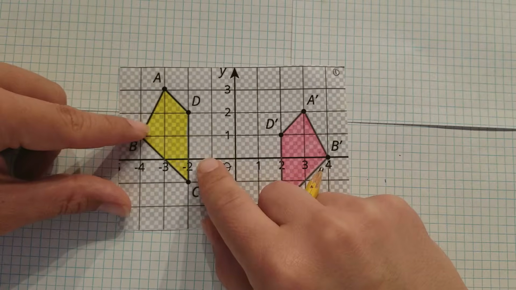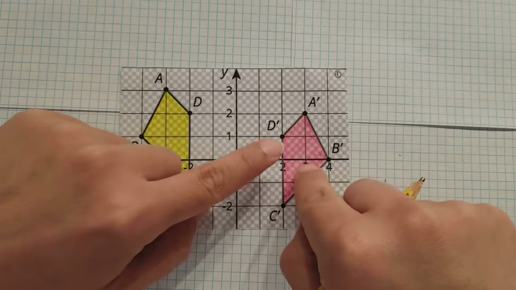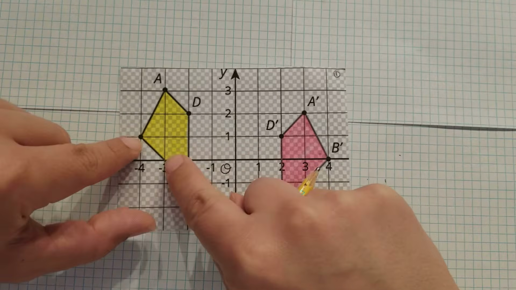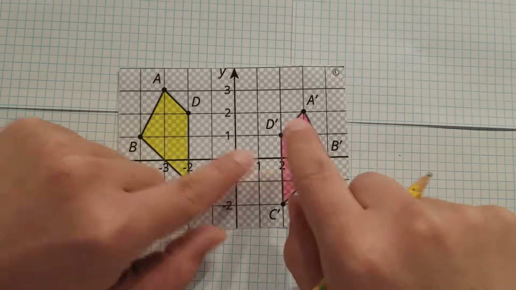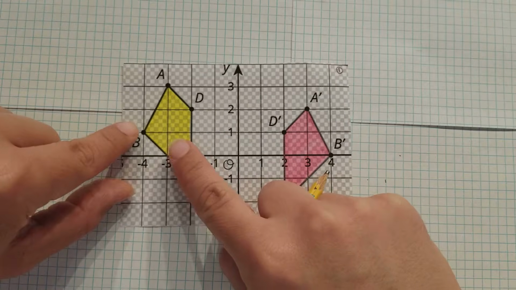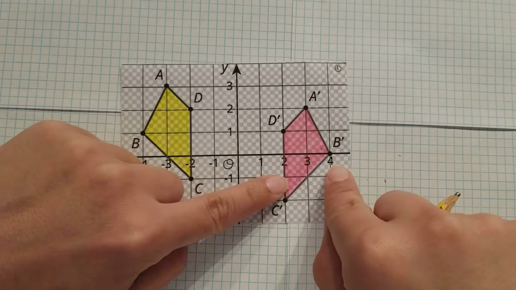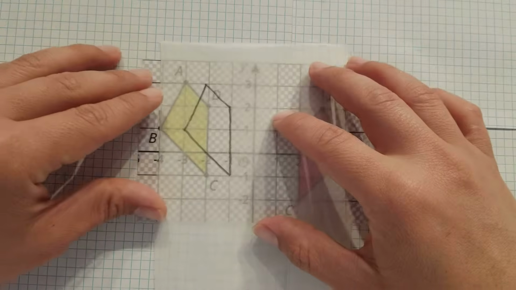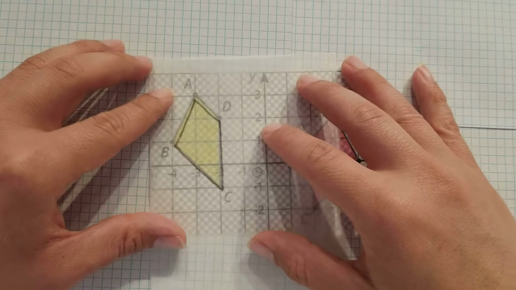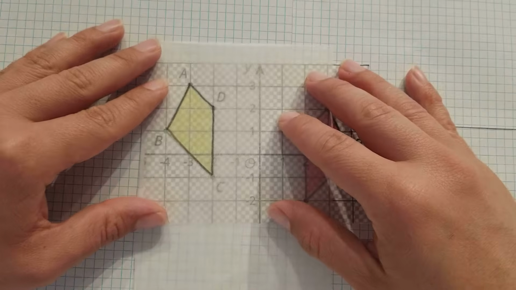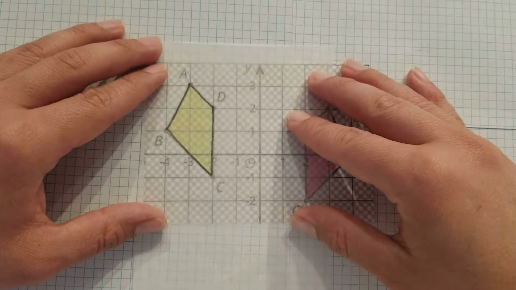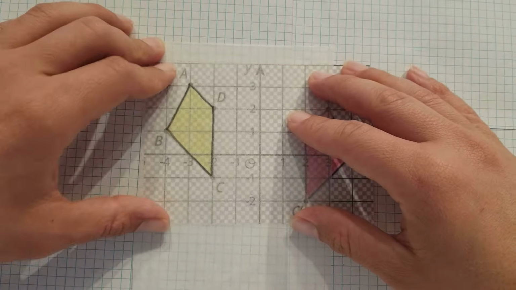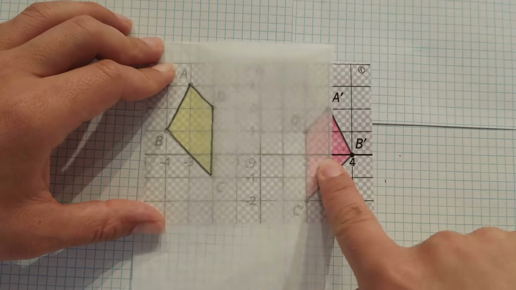For example, let's run through this one really quick. All the original images I colored yellow and all the new images I colored pink. So we're trying to get from the yellow to the pink image, from here to there, or in other words, from the pre-image to the image. I took the liberty of tracing the image with patty paper. I have image ABCD, which is a quadrilateral, and I'm trying to figure out how to get from that image to the pink image.